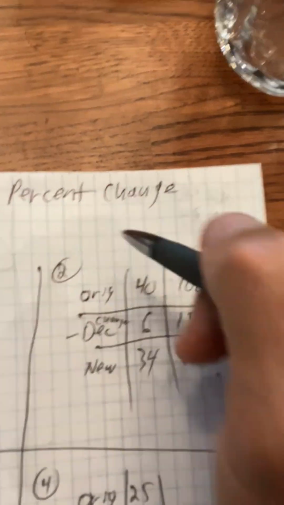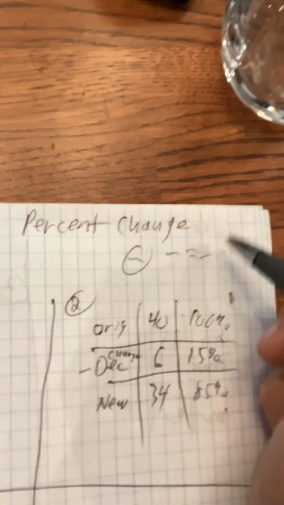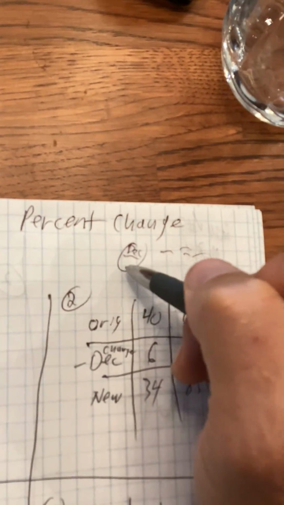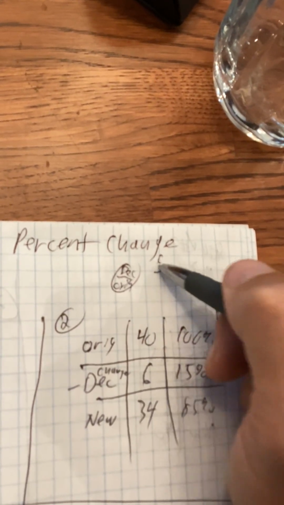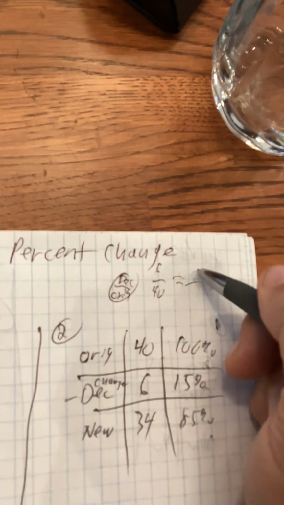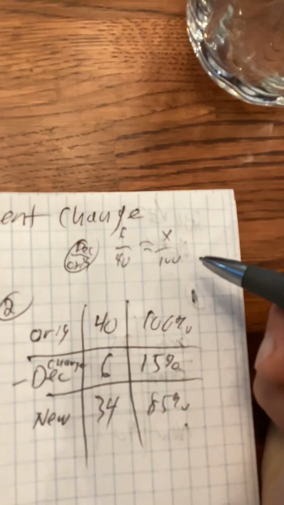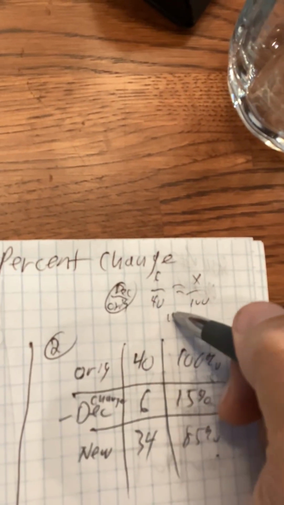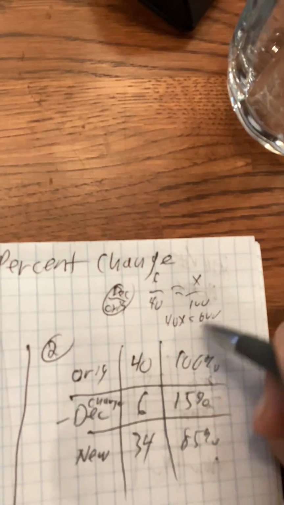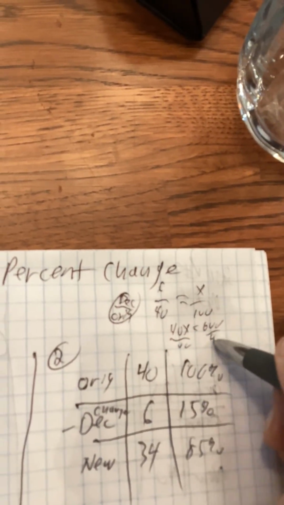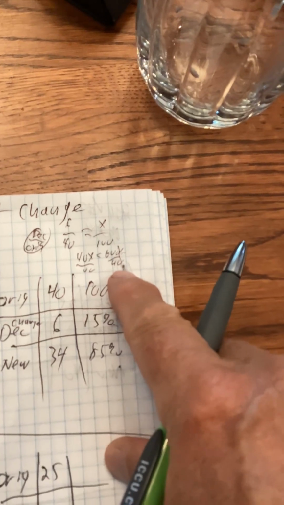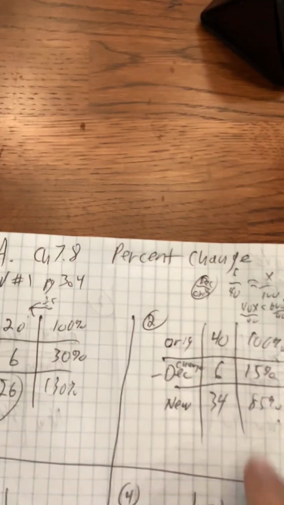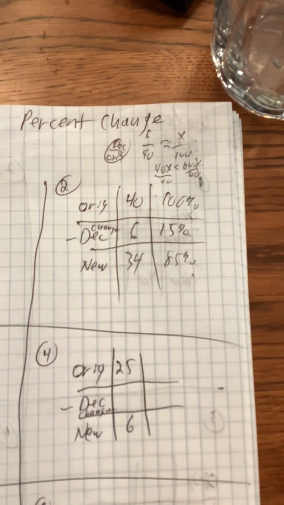And that's 85% of the original. And if that didn't make sense, you could just make your circle and obey your circle. It's decrease over original. You're decreasing at 6 out of 40, and I don't know what the percent is out of 100, and just crisscross. That's 40x equals 600, and you divide both sides by 40. And 600 divided by 40 is 60 divided by 4, which is 30 divided by 2, which is 15. Divide by 4 is just cut it in half, divide by 2 twice.